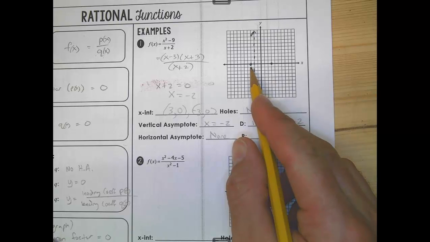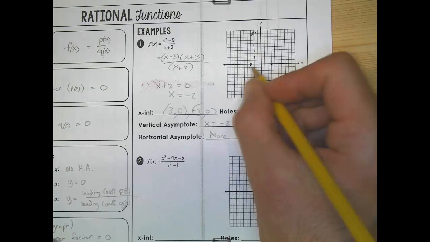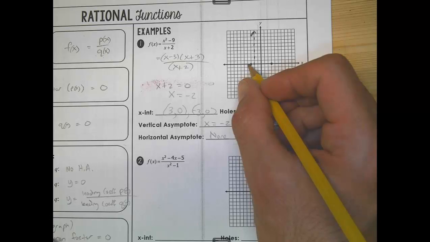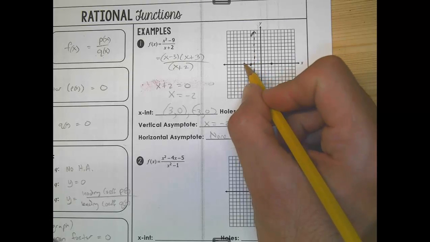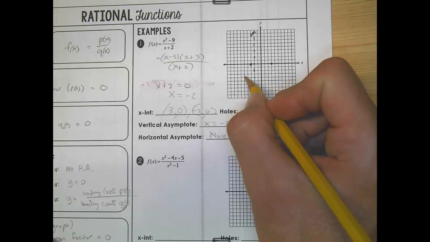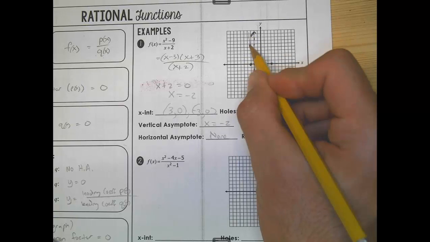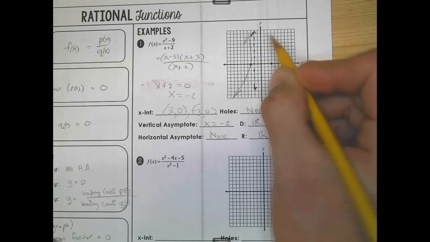All right, now what does this graph look like? Sometimes it might be helpful to graph a few other points. Just plug in, for example, negative 4, negative 5. You're going to find out that point's down here. So the graph looks like this.